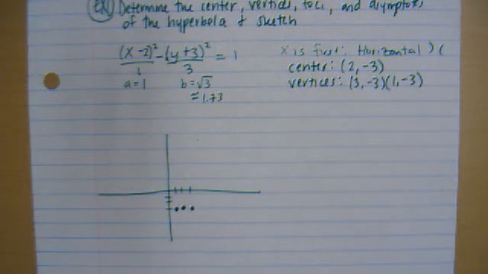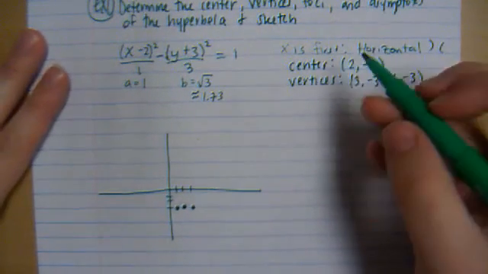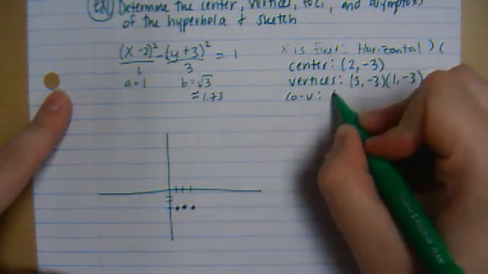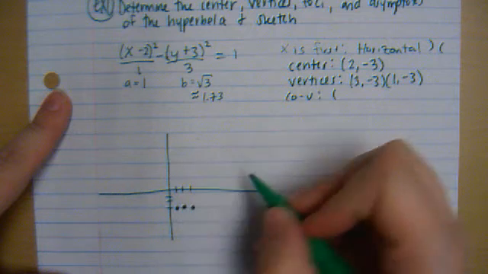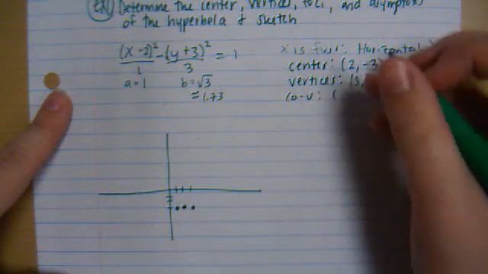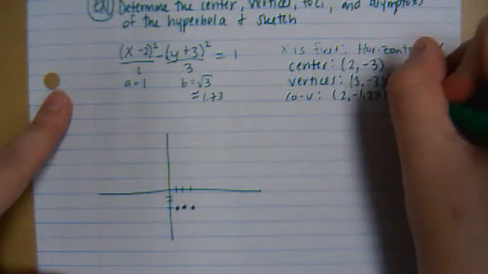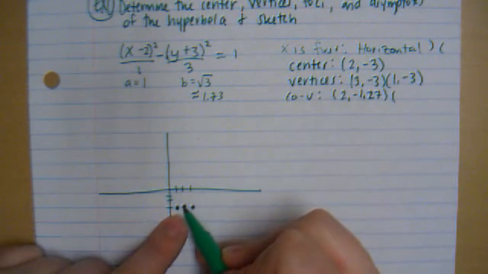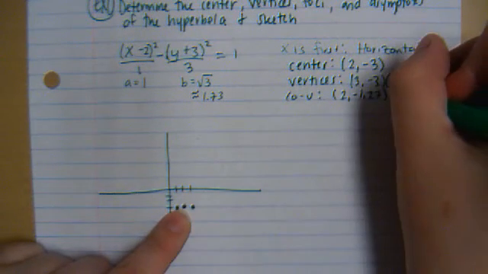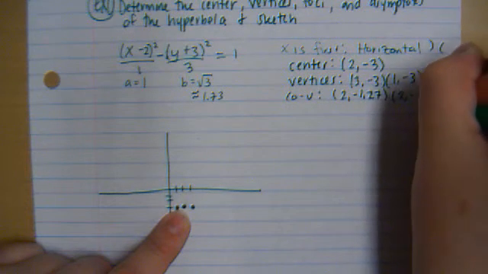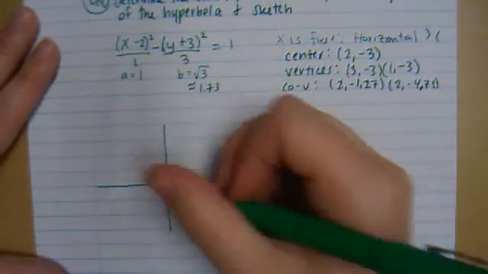Okay. Now, the co-vertices are 1.73 away from that. Okay, so if I were to add 1.73, I would get 2, negative 1.27. So I'm adding that to negative 3. And if I were to subtract it, I would get negative 4.73. Okay, and you can again do this on your calculator to get that.